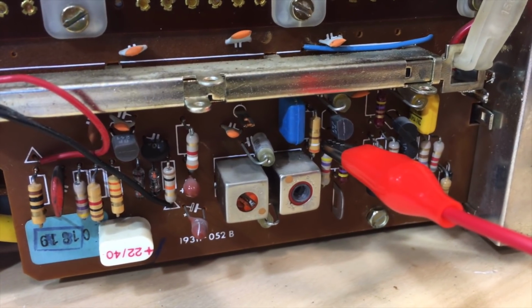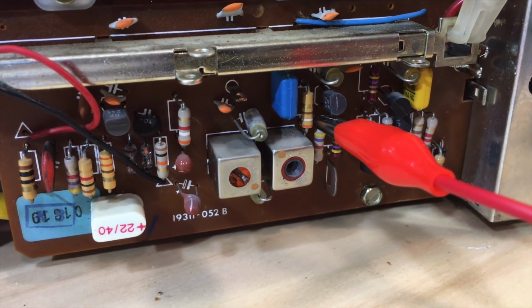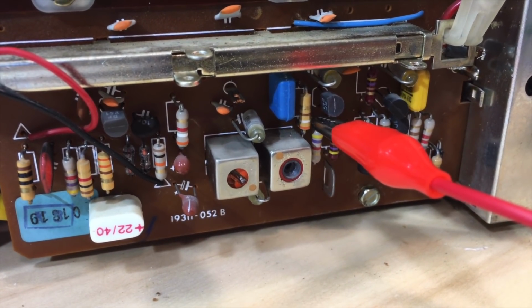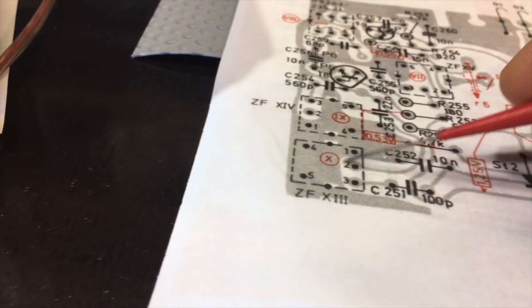And I need to adjust. What do they say? 9, 10, 11, and 12. Okay, so here's 9. Here's 10.